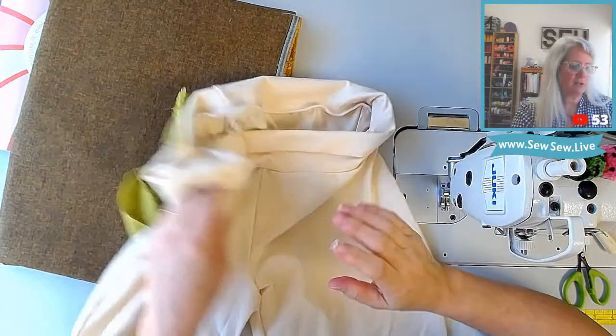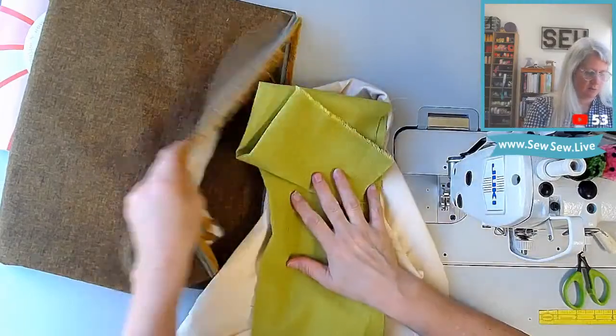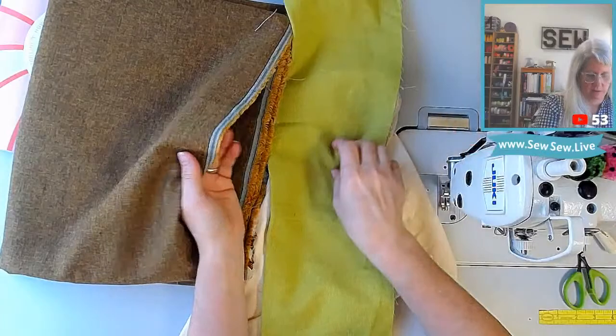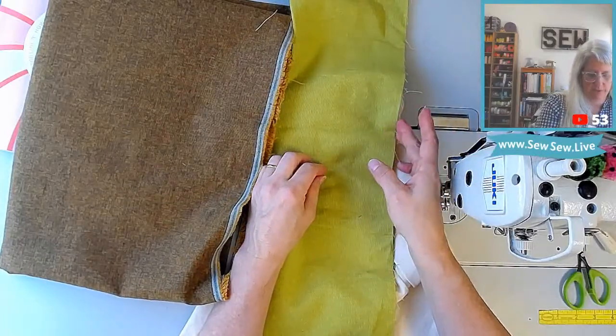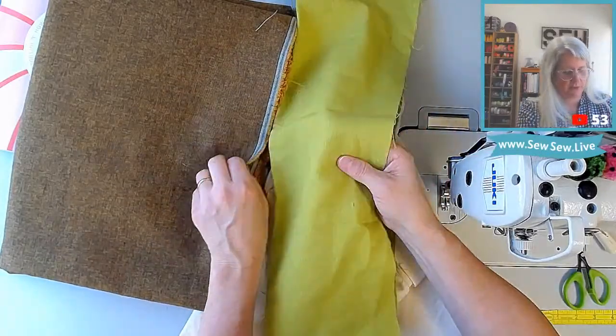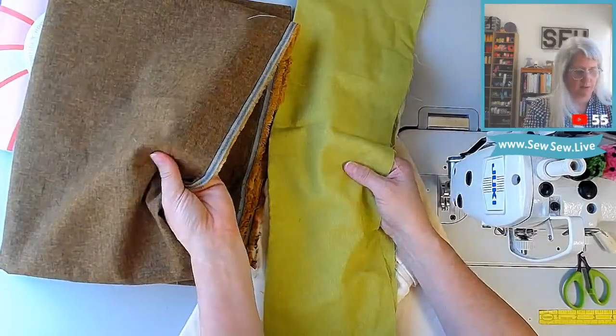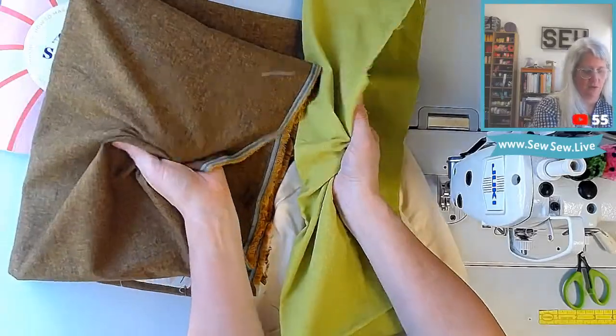Yeah, and some of them are stiffer than others. Like this one, let's see how these feel side by side. You know, these feel pretty similar. This feels lighter weight. This feels a little bit stiffer. This feels a little bit lighter weight.